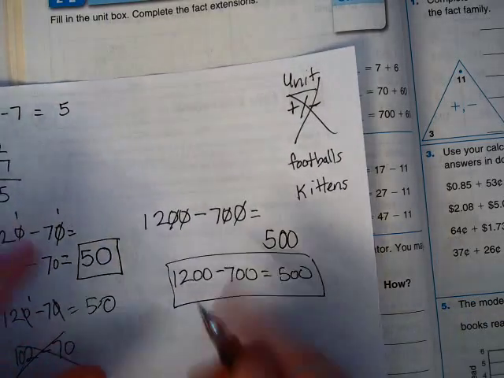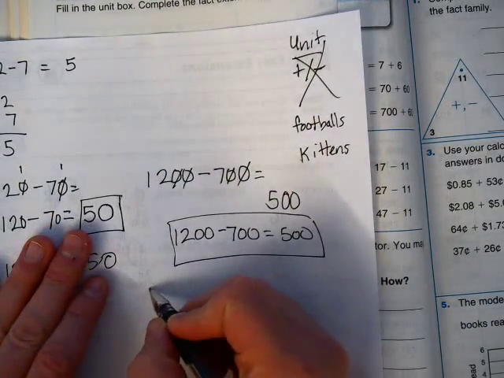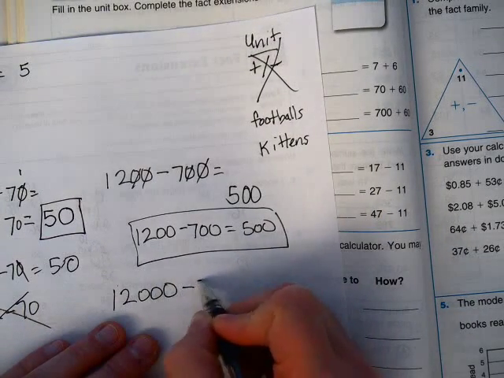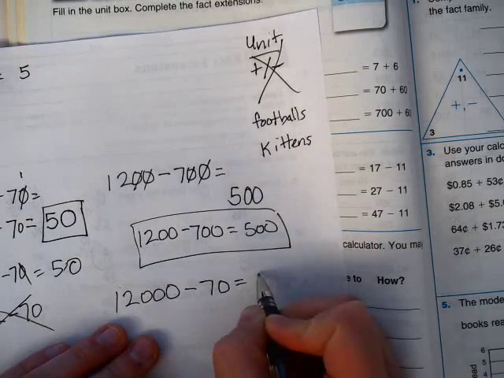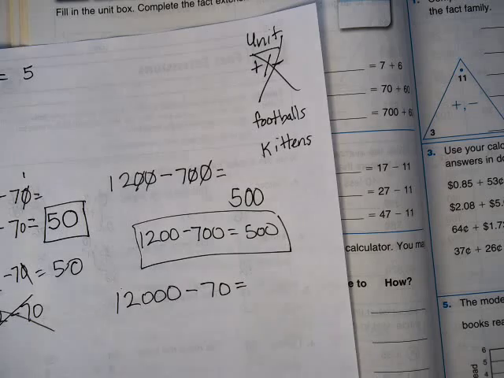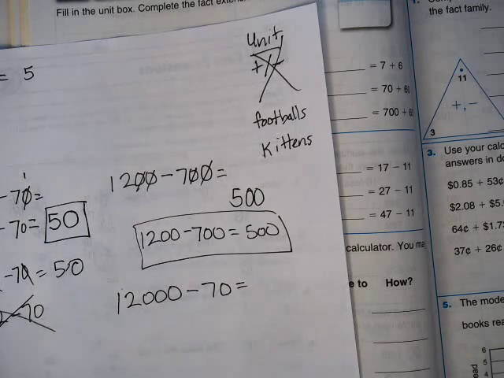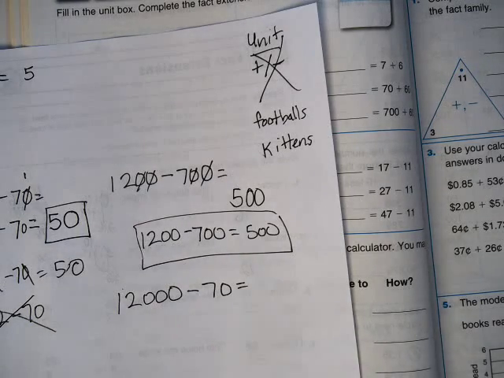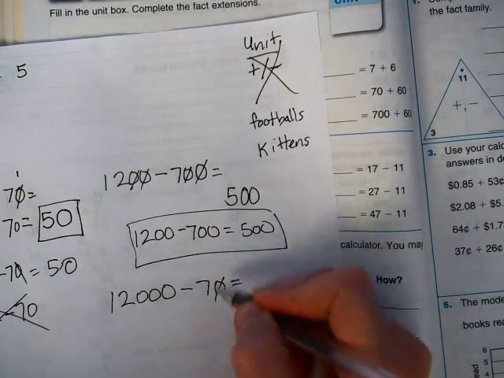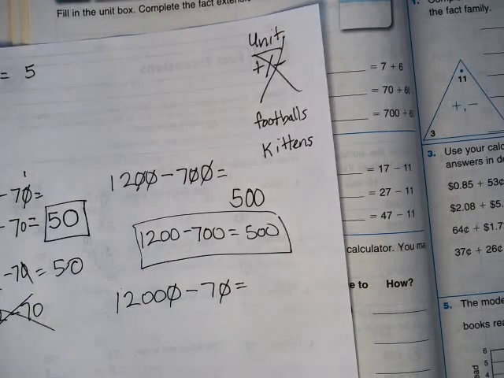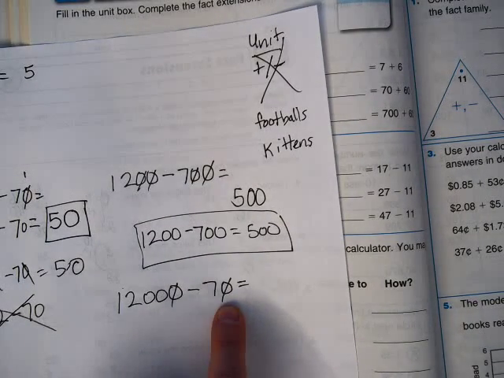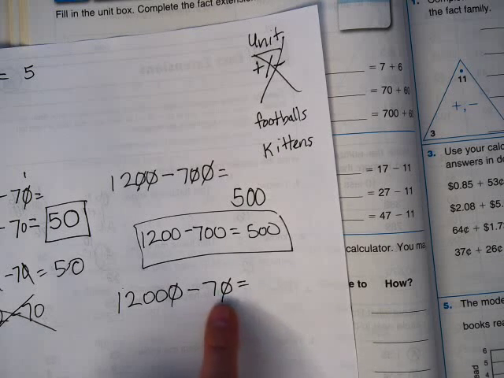And just to show you another thing that it might look like, what if it looked like 12,000 minus 70? How many zeros do you think you could cross off on each side? Show me with your fingers. Watch. You can only cross off 1 zero on each side, because this side's only got 1 zero on it, and there's nothing else to cross off.